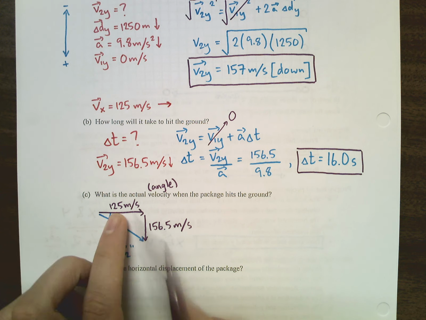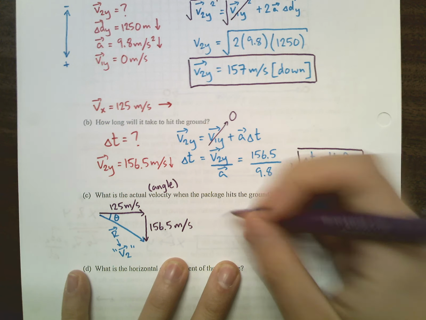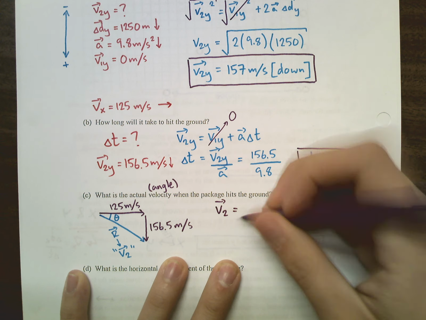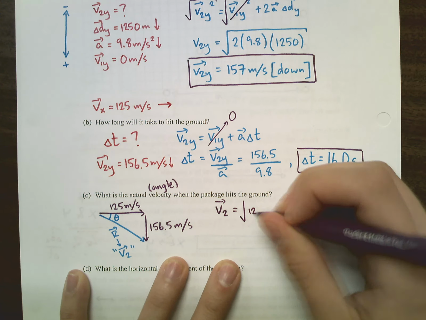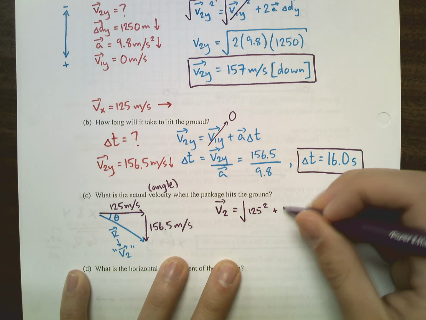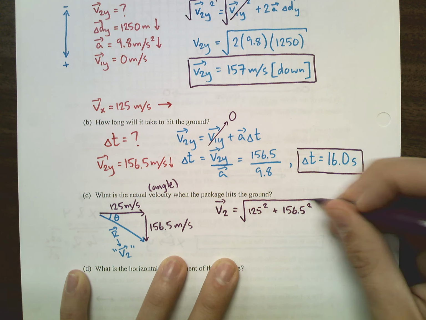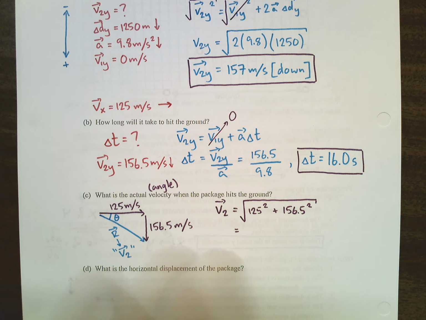So we combine our X and Y components using Pythagorean theorem to find that v2. So we got a squared plus b squared equals c squared. So we take 125 squared plus 156.5 squared, and then we take the square root of those two, and that will give us, let's plug it into our calculators.